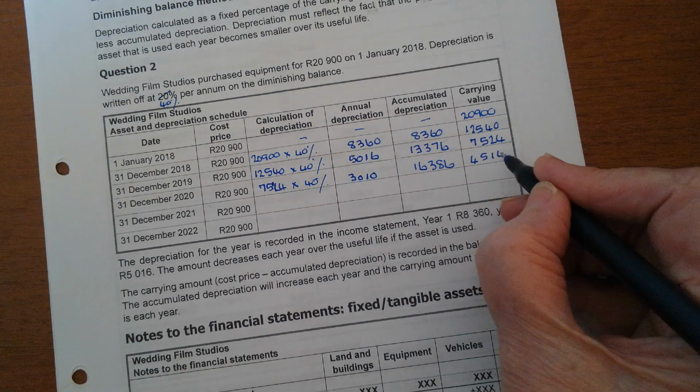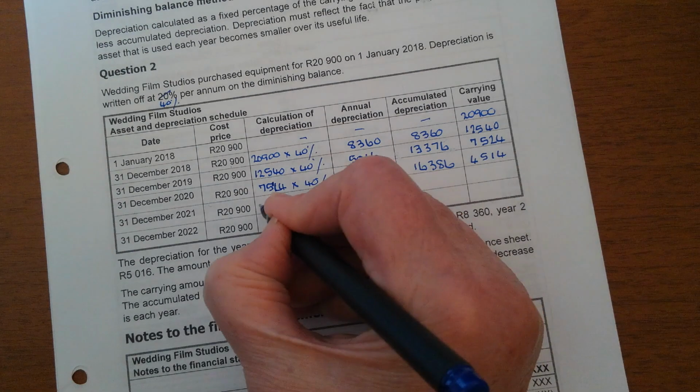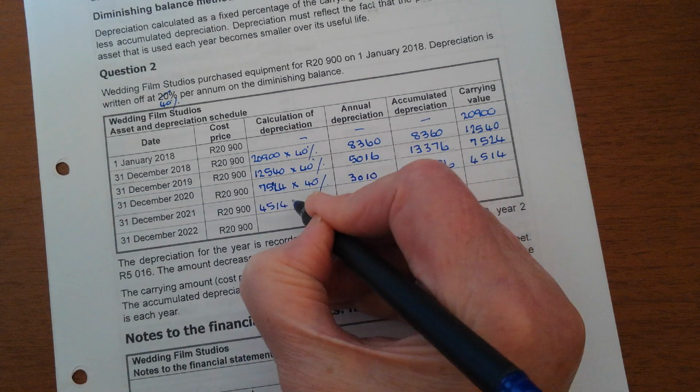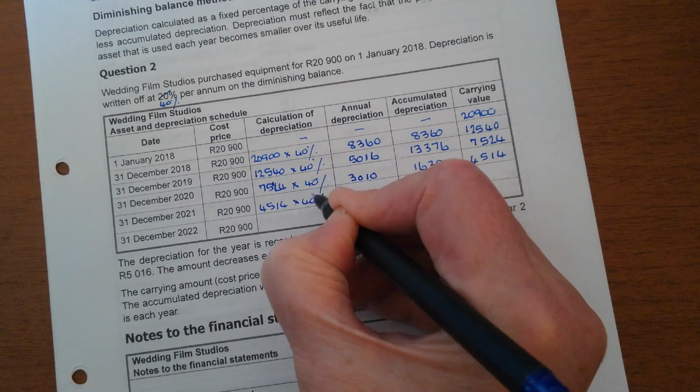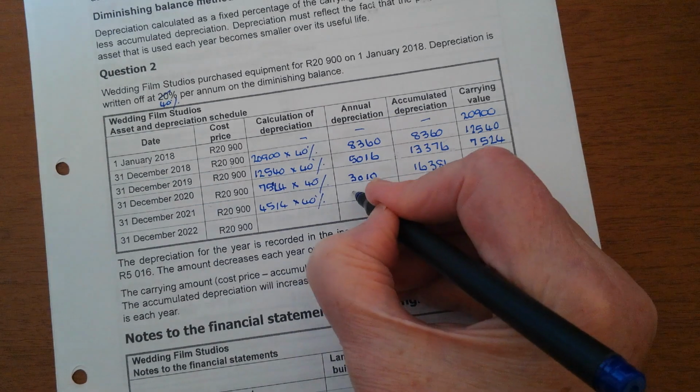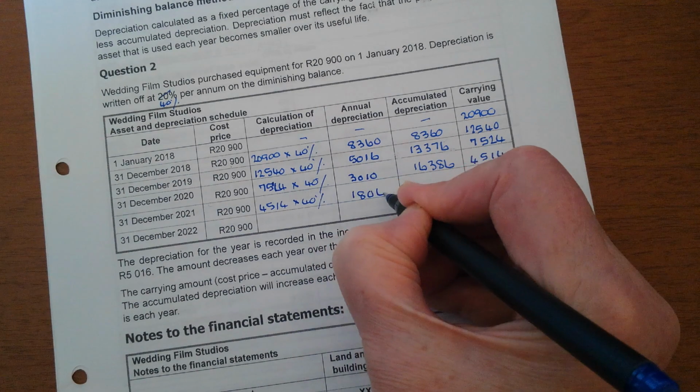Okay, then I take this carrying amount, the 4,514, and I calculate 40% to determine what is the depreciation in year 4, and that's 1,806.